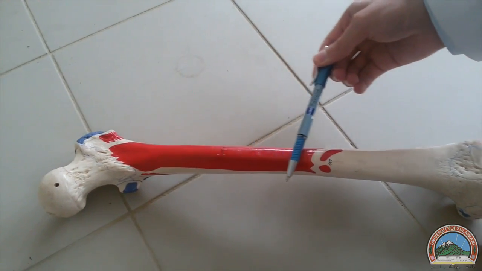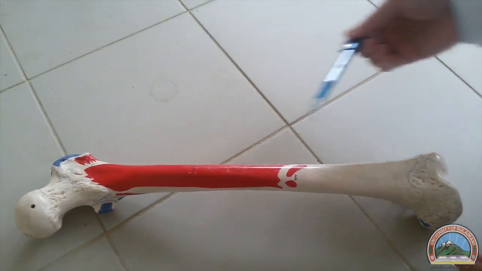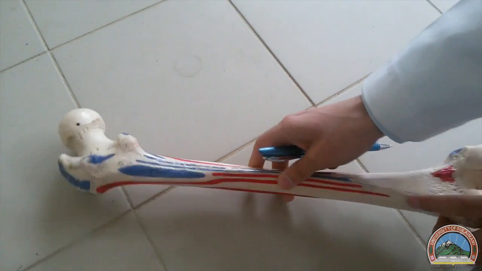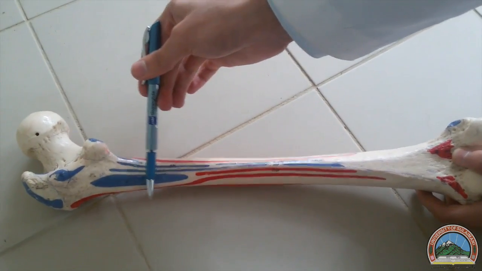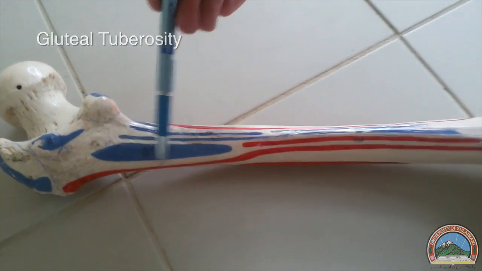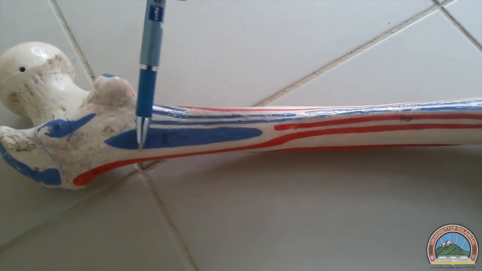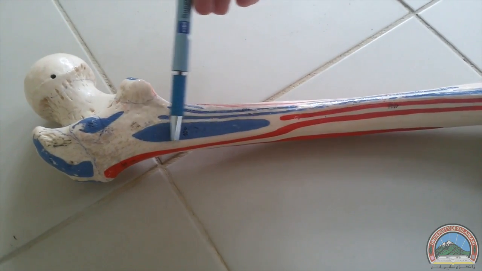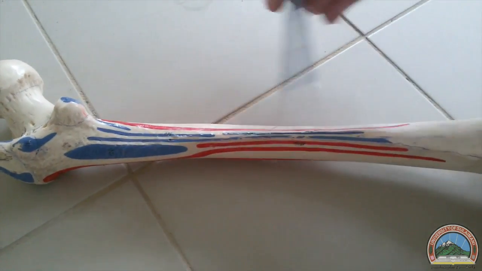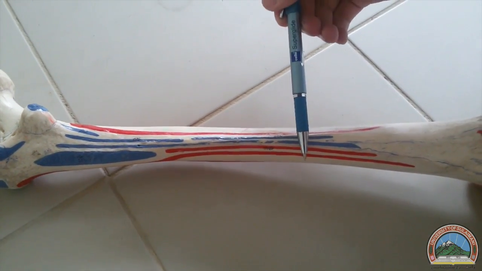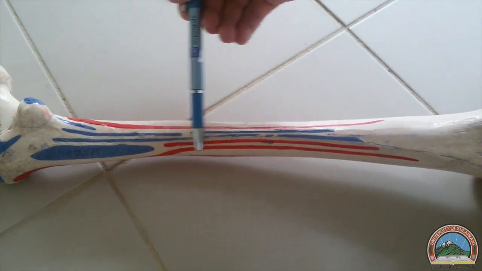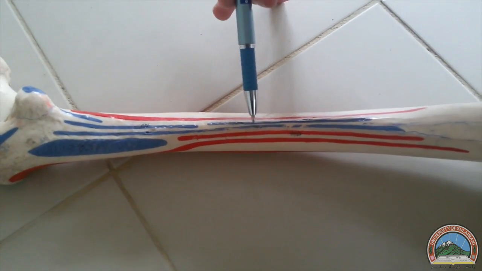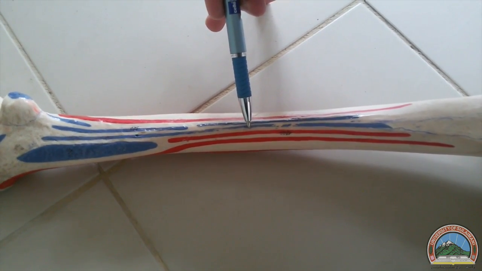We also have the shaft and the lower end. The shaft of the femur anteriorly is just a smooth surface, but posteriorly we've got some important spots. This is the gluteal tuberosity, for insertion of part of the Gluteus Maximus muscle. This ridge over here is the linea aspera. If there's a spot on this, we'd say that this is the linea aspera.